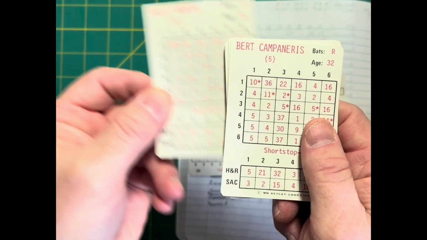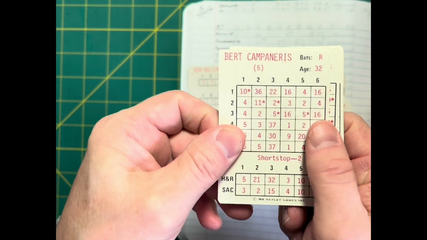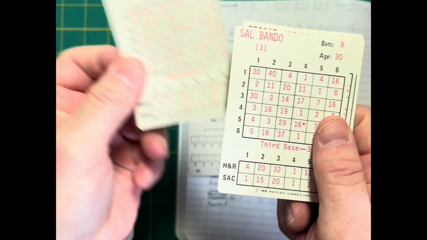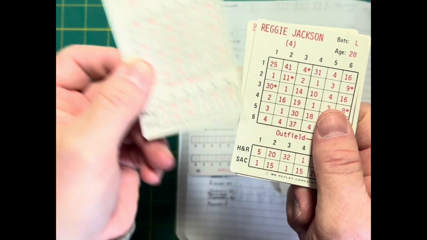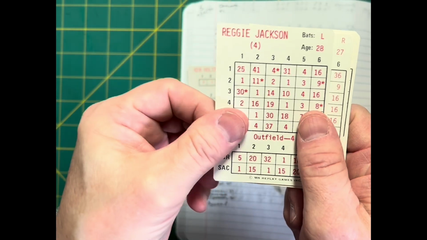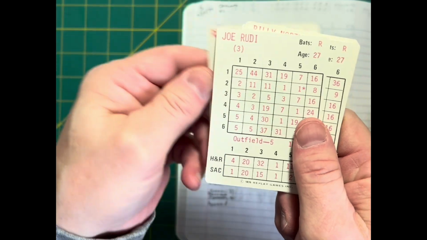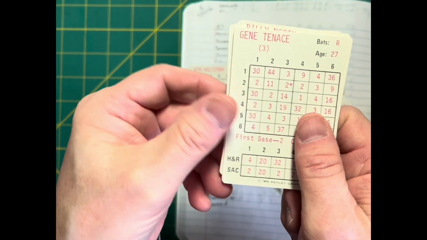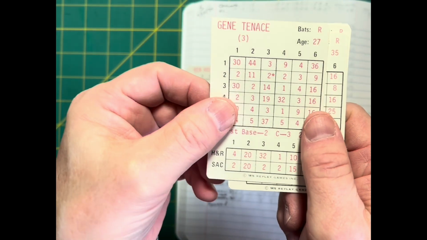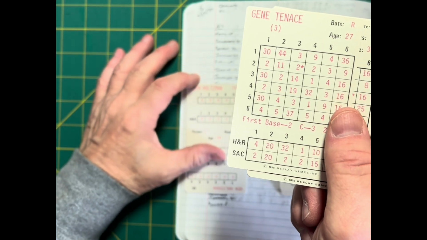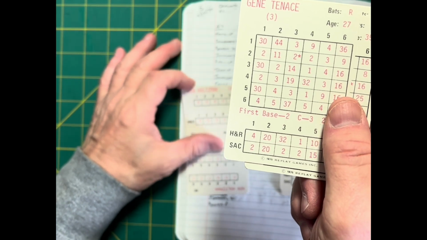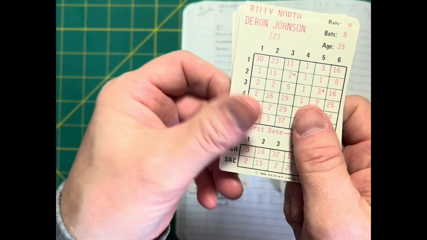Billy North leads off in center. Bert Campaneris bats second, at shortstop. Sal Bando bats third, at third base. Reggie Jackson bats fourth. He's in right. Joe Rudi bats fifth. He's in left. Gene Tenace bats sixth. He is at first base. Dick Green... Deron Johnson bats seventh.